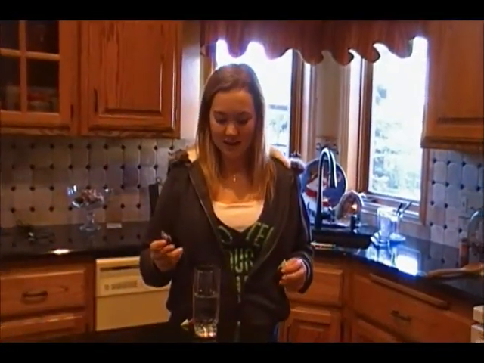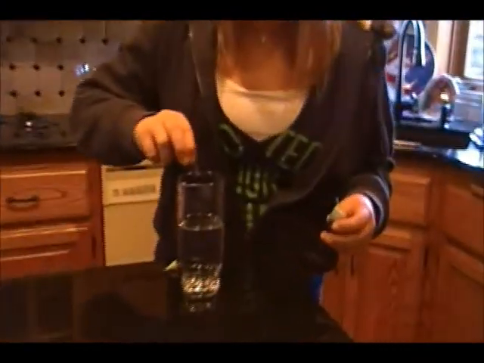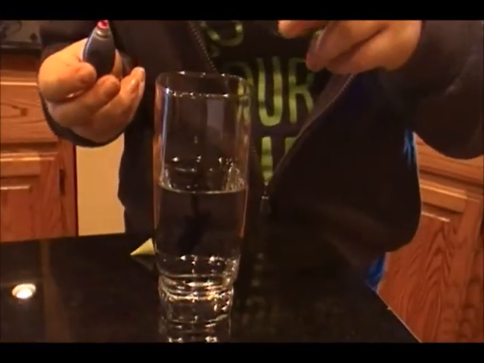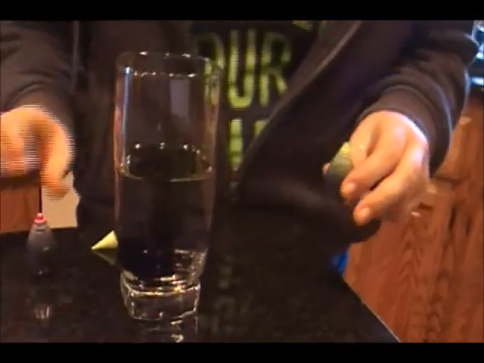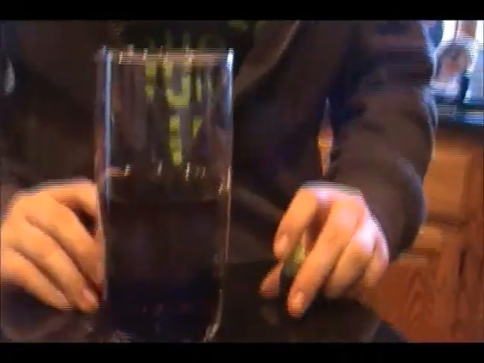Putting food coloring in water is a physical change. It's a physical change because if you wait long enough, you can get the food coloring out of the water because the water will evaporate, so it never really mixes together to create a new substance.